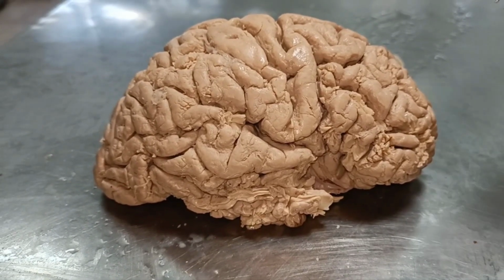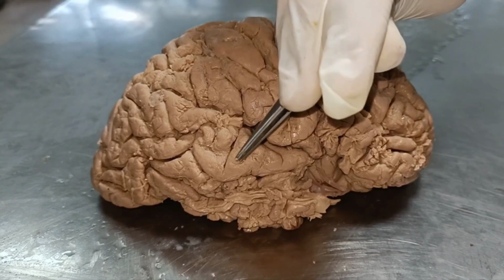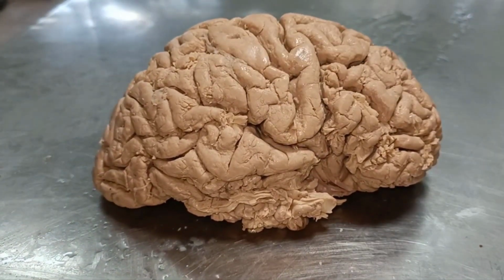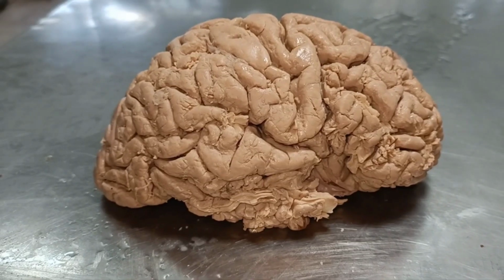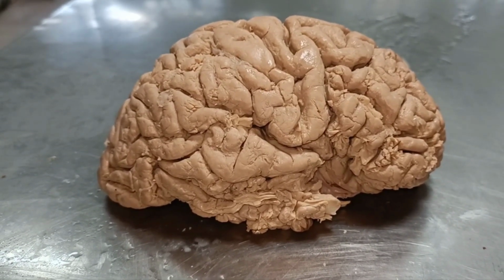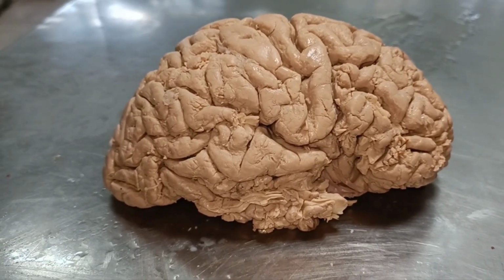Next, coming to the auditopsychic area, that is area number 22. It is present in the rest of the superior temporal gyrus. Functions include correlation of auditory impressions with past memory and identification of the sounds heard. The effect of a lesion will lead to auditory agnosia.